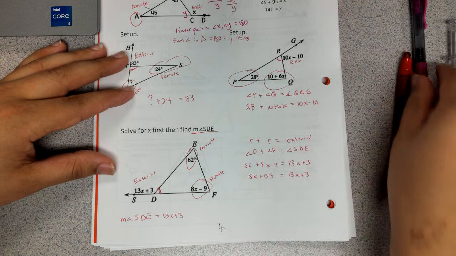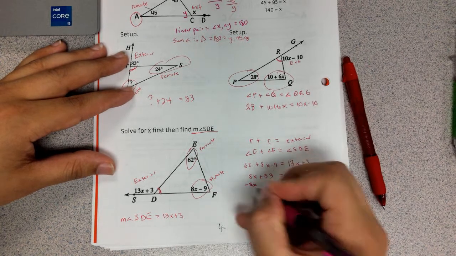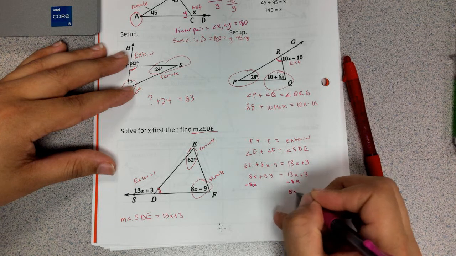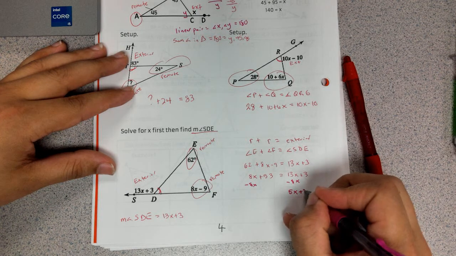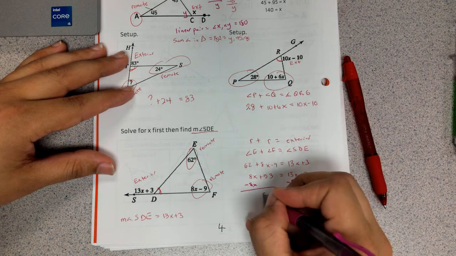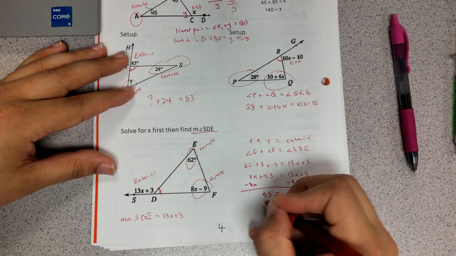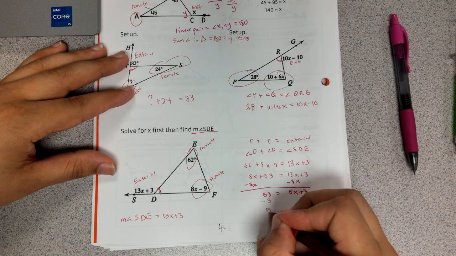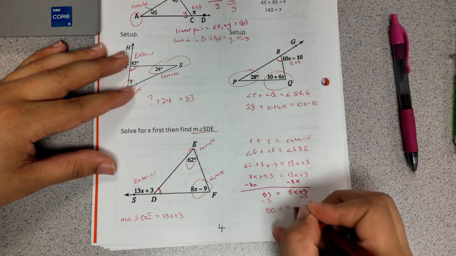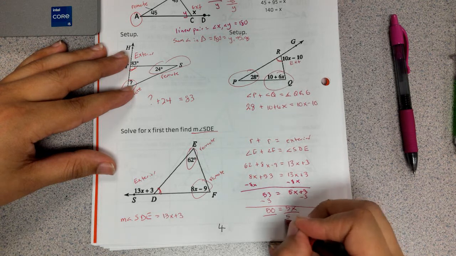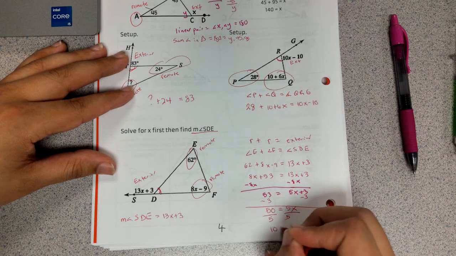I can subtract 8x from both sides to get 5x plus 3 and 53. I can subtract 3 from both sides to get 50 is equal to 5x. I can then divide by 5 and get 10 is equal to x.